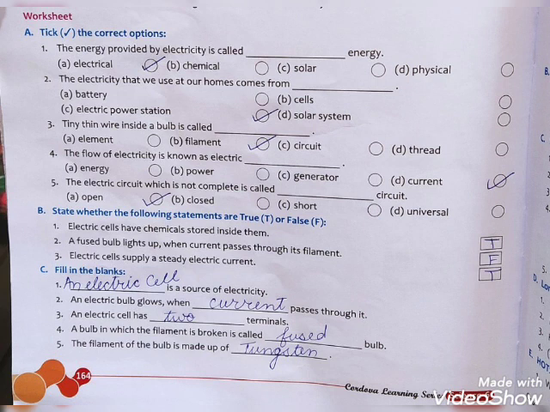A bulb in which the filament is broken is called dash bulb. I told you, when the filament is broken, it is called a fused bulb, because electricity will not be supplied anymore. It will be an open circuit and the bulb will not glow. We call it a fused bulb. The filament of a bulb is made up of tungsten. We discussed in the structure of the bulb that the filament, when it gets heated, starts glowing and helps in the glowing of the bulb, and it is always made up of tungsten.